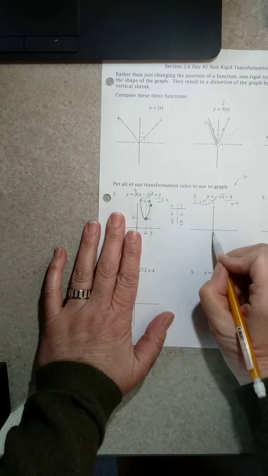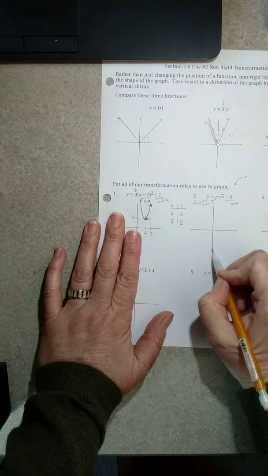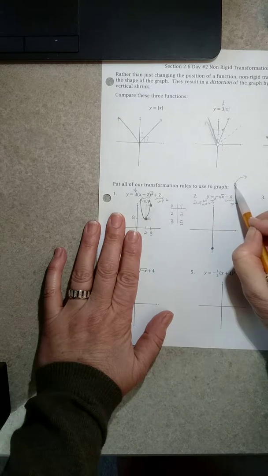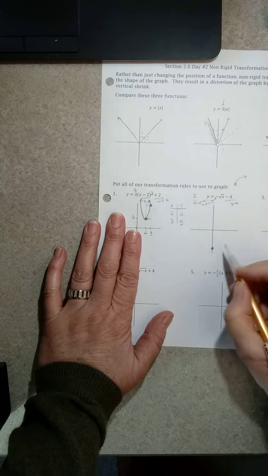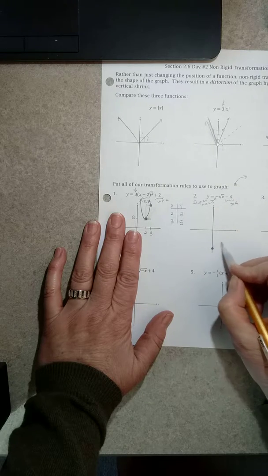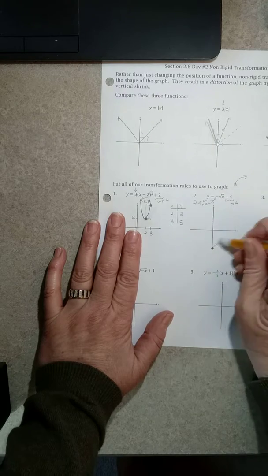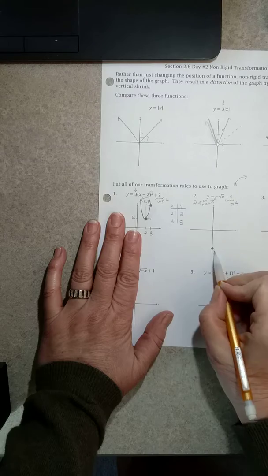And so this point moves down to here, and that's this point on the square root of x. But instead of having the shape that I would expect out of x squared, it's flipped over, and it has this kind of a shape.